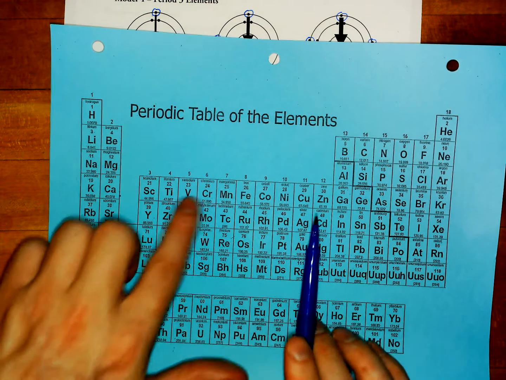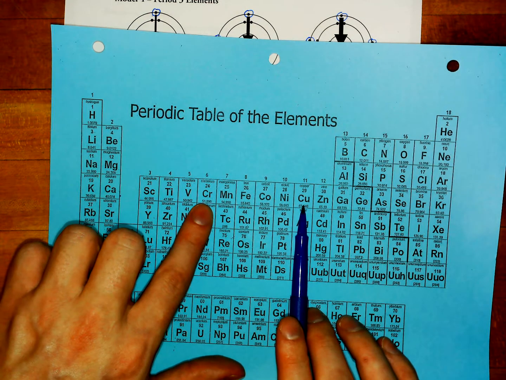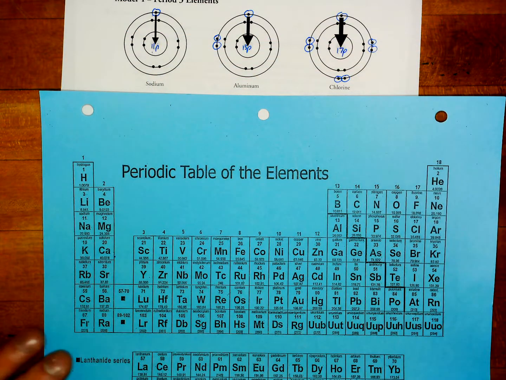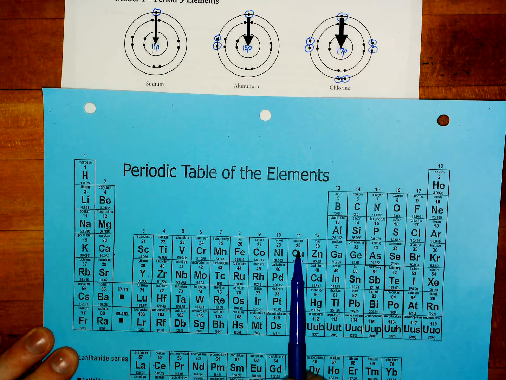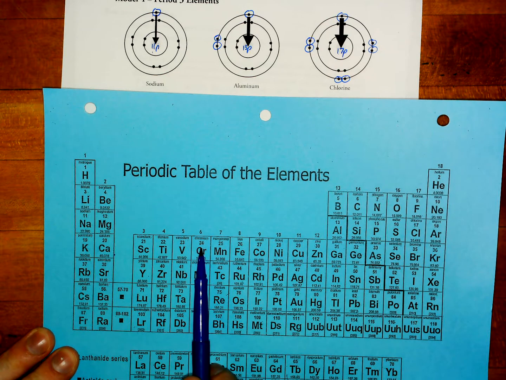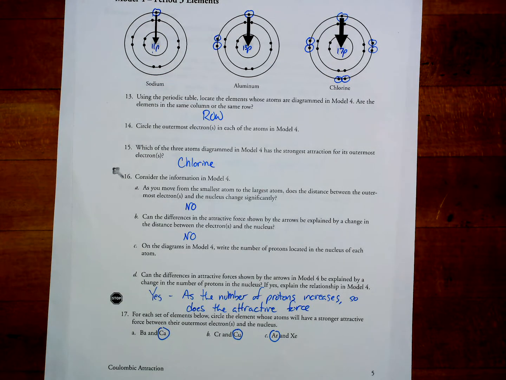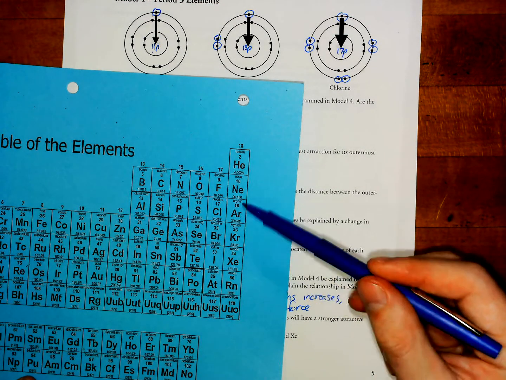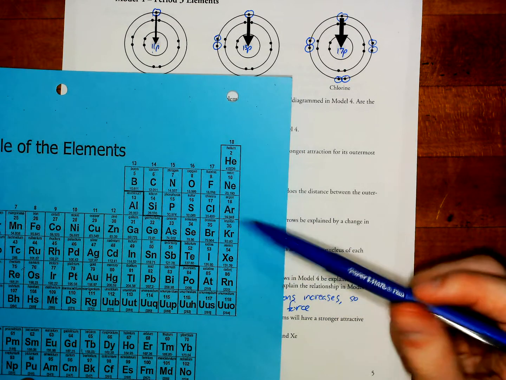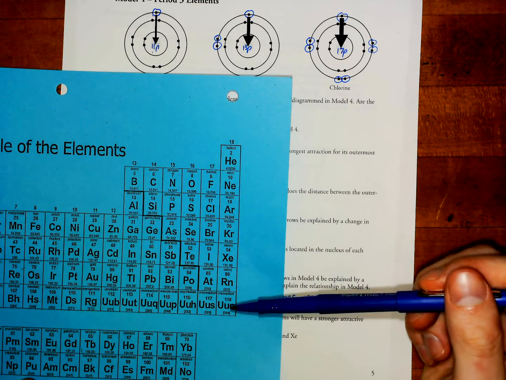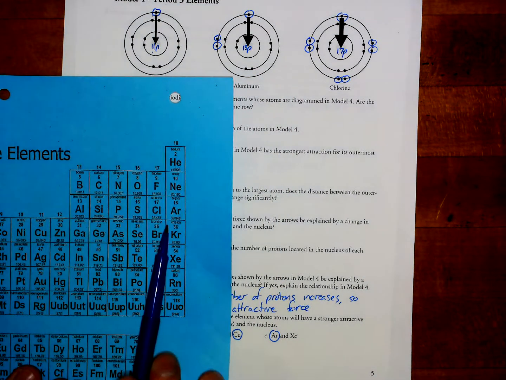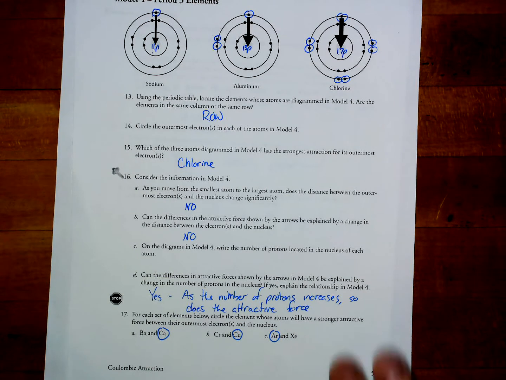For chromium and copper, in the same period on the table, the distance is not going to change significantly, just like in this model. But copper has 29 protons in its nucleus, whereas chromium only has 24. More protons, greater force of attraction. Copper is going to be greater than chromium. And for argon and xenon, again, we're back to two elements in the same column. So we're dealing with distance. As we go down the group, distance increases, so force of attraction decreases, which means argon, which is higher up, would have a greater force of attraction than xenon.